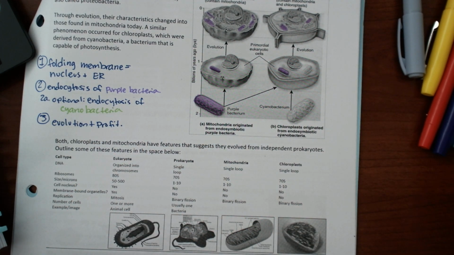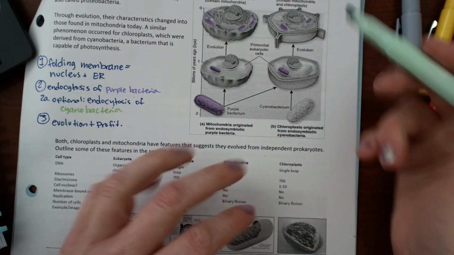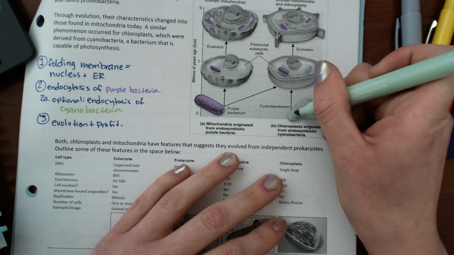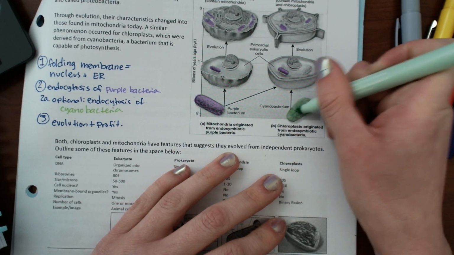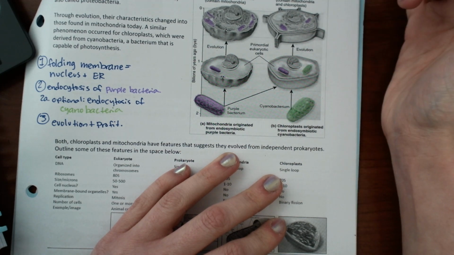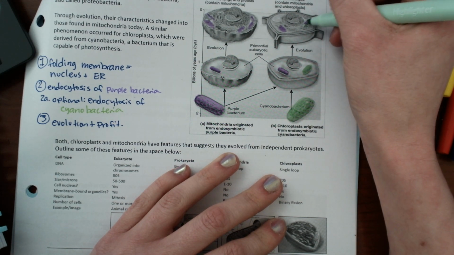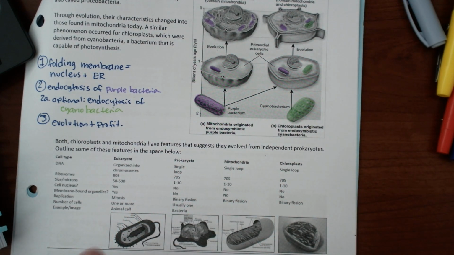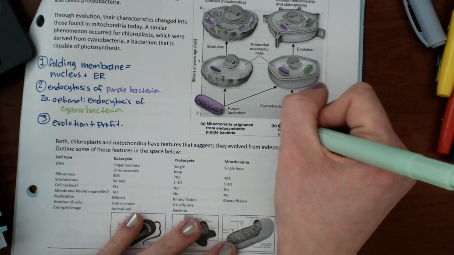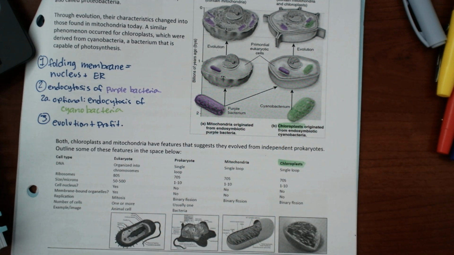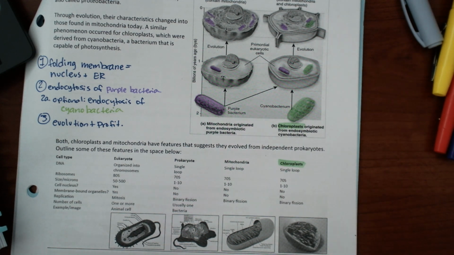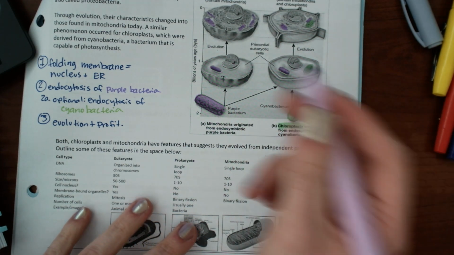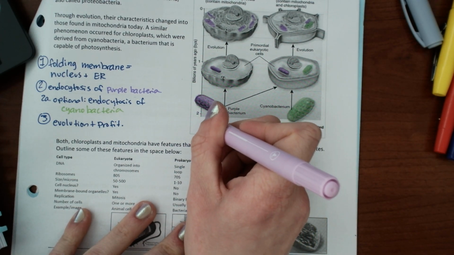And then cyanobacteria. Meow. Meow. This one, I have no clue. I'm just gonna guess it's this. Sure. Oh, I guess I should label chloroplast. Keep it nice and consistent. Oh. Mitochondria.